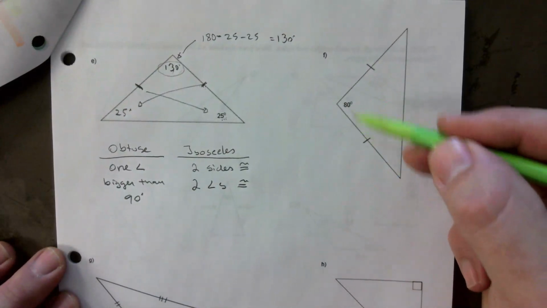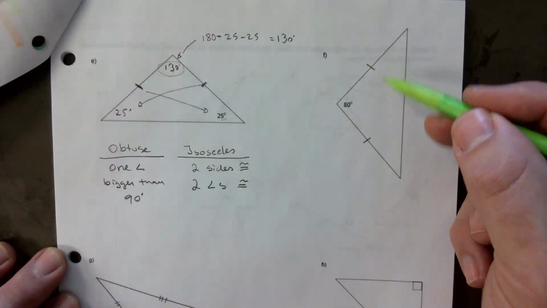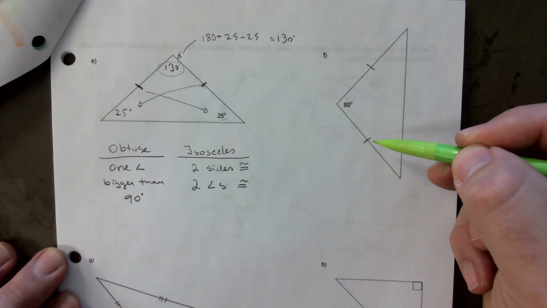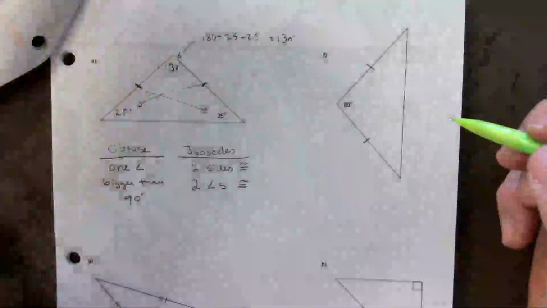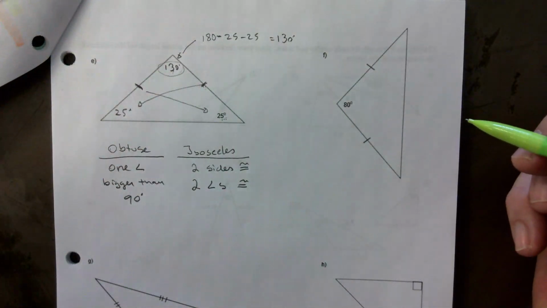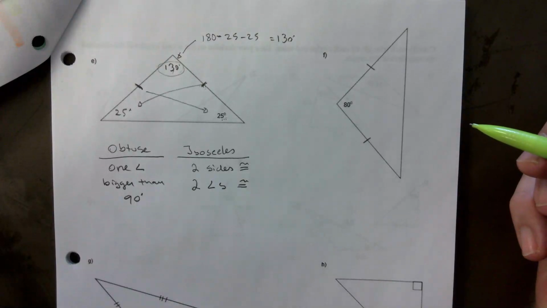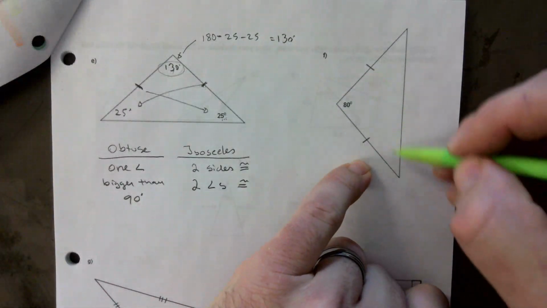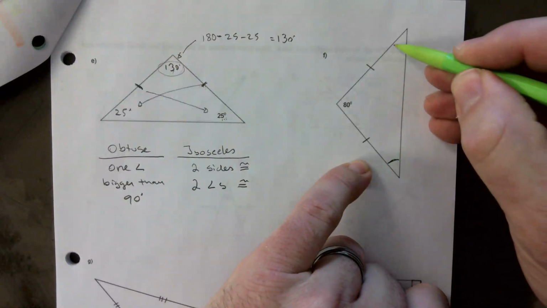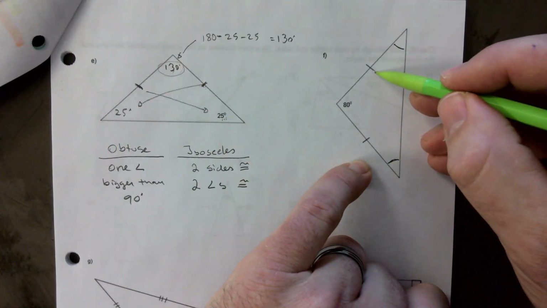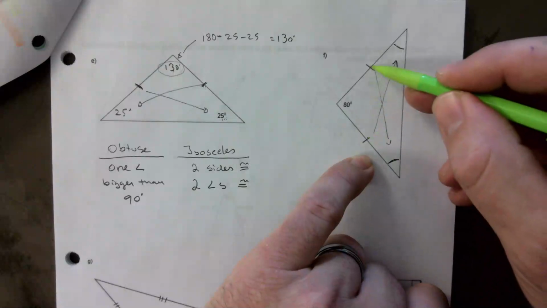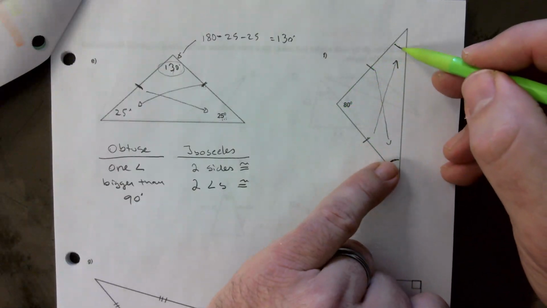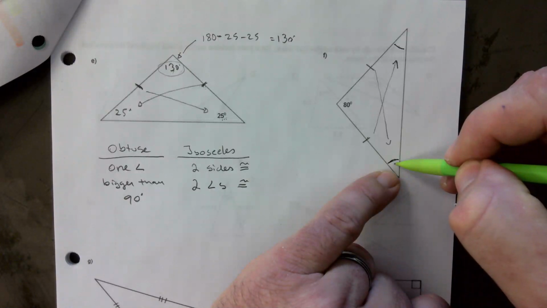Anyways, what about this one? Oh, it's isosceles, Mr. Dirksen, because I can see the markings. You are most likely right. However, pay attention to this one, because my lesson is also discovering new things. Do we know that these angles are the same? Yes, because this side and this side are both the same measure, so we're guaranteed that the angles across from them will also be the same. Got it?